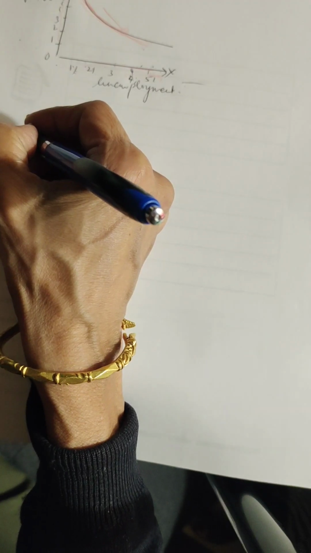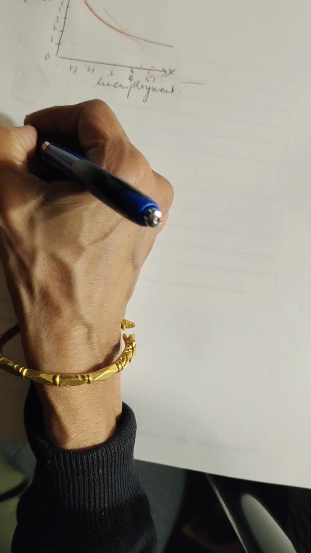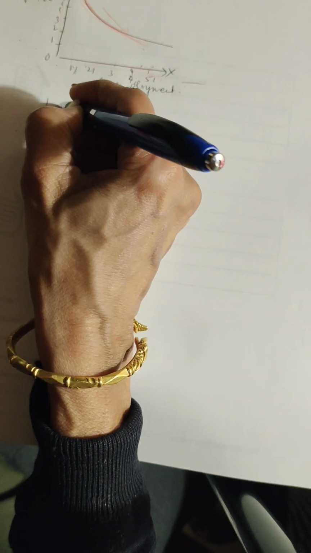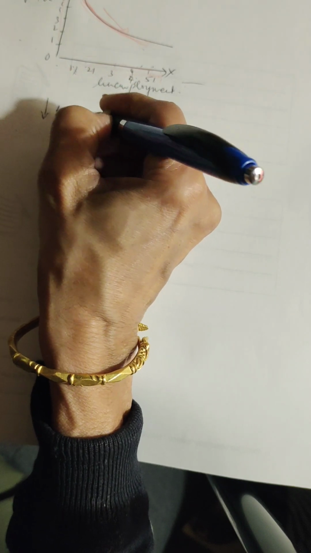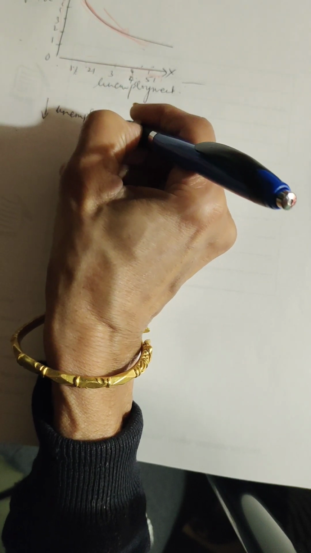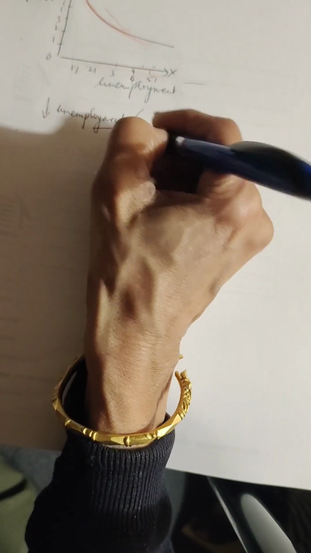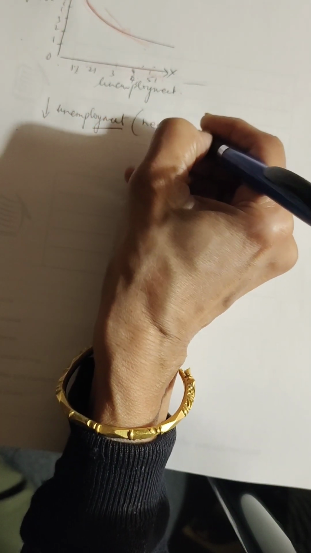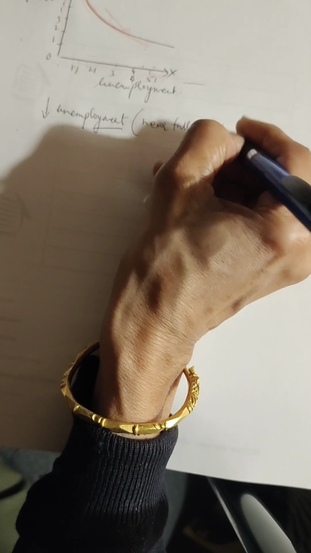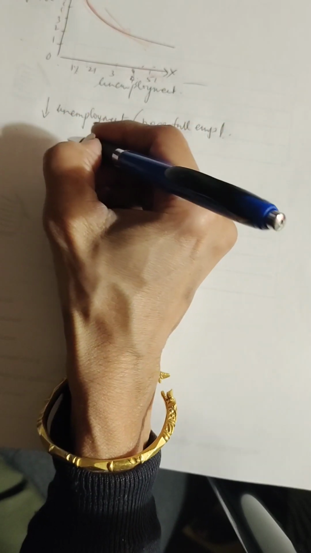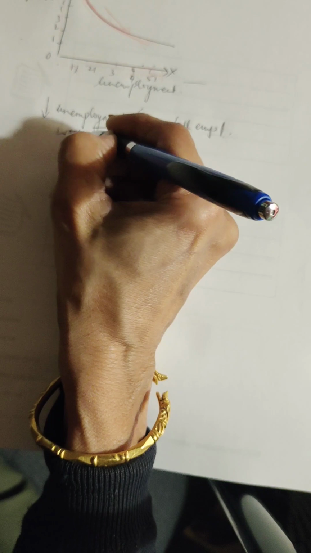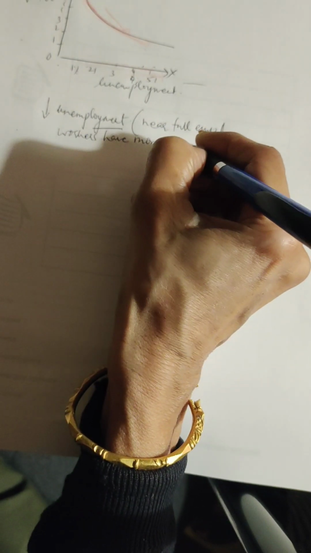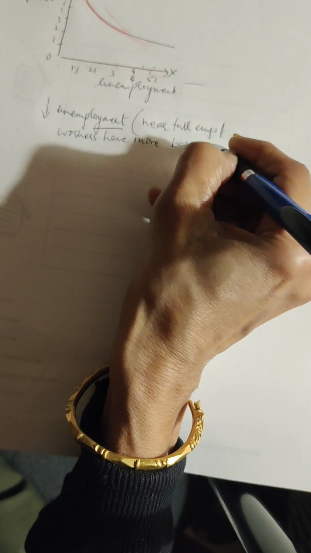So let me explain again with an example. Suppose in an economy there's low unemployment. Low unemployment means almost near full employment. So what happens? Workers have more bargaining power, for one.